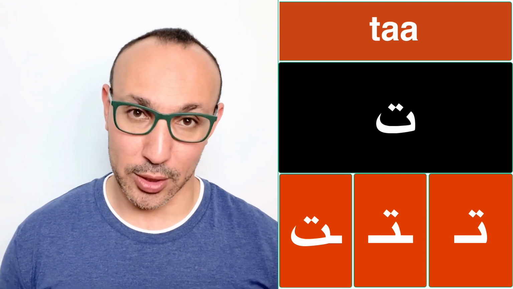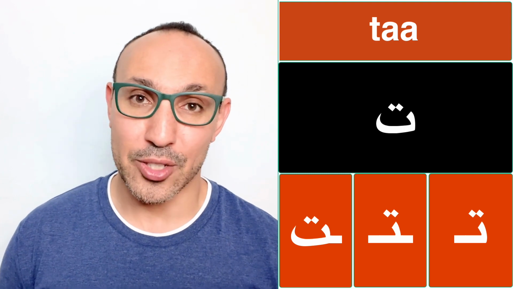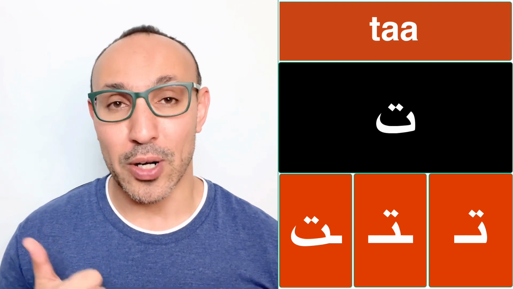Third one is ta. It's very similar to the ba, but instead of one dot below it, it has two dots above it. This is how the ta is written in the separate form, and below we have the three positions: at the beginning of the word, in the middle, or at the end. Repeat it with me: ta, ta.